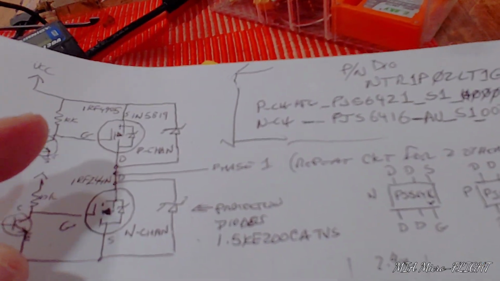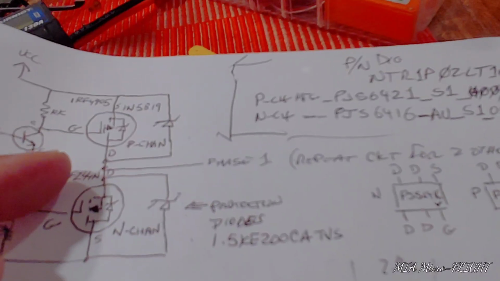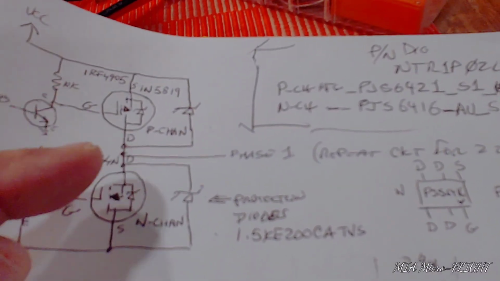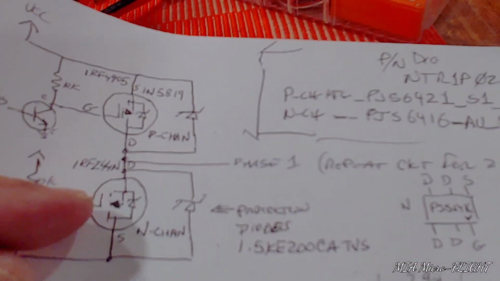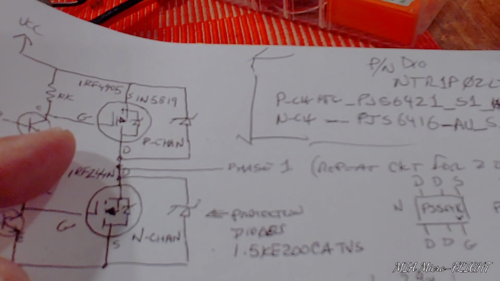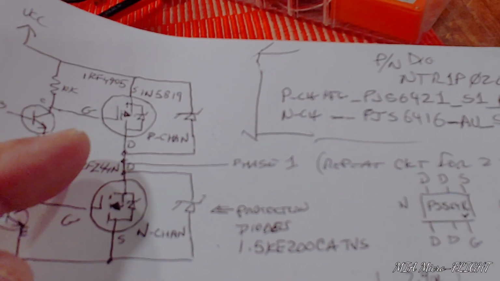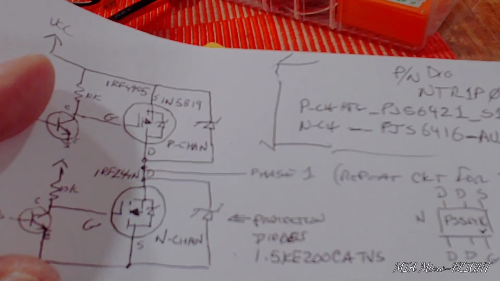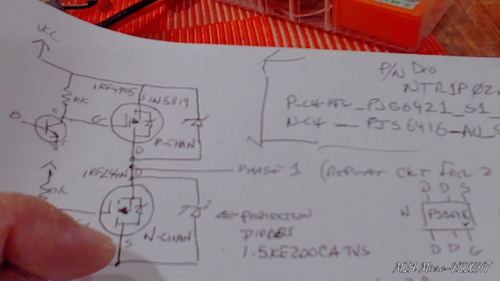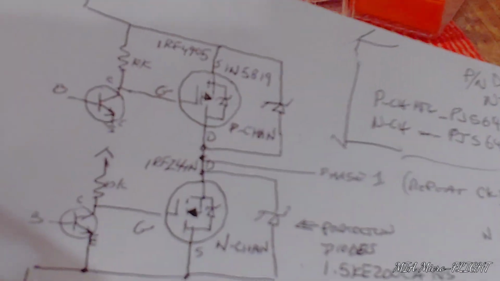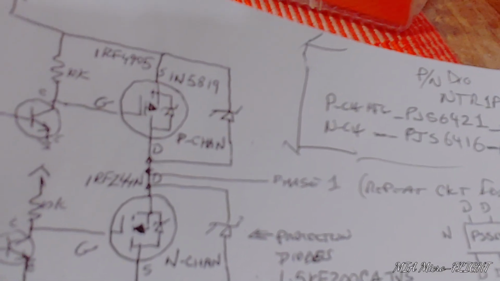Basically, the electronic circuit is arranged in a similar way to this circuit that I have here, where you have the P channel MOSFET connected to the plus side, and the N channel MOSFET connected to the negative side, which would be the ground, just like that.